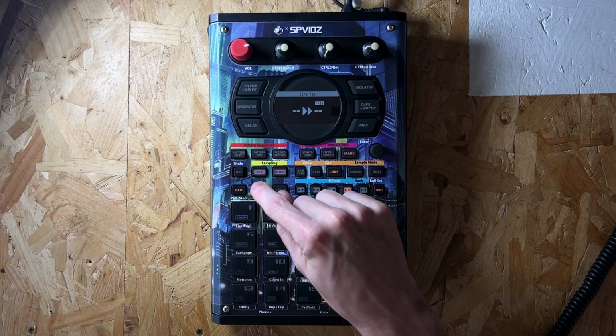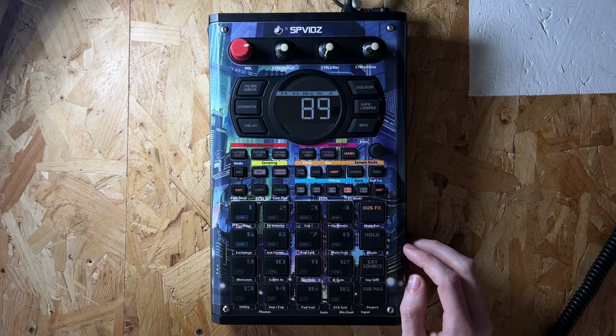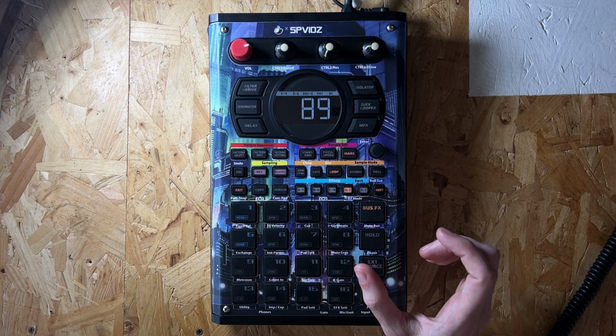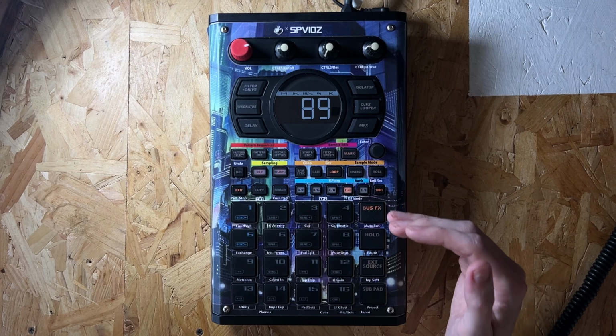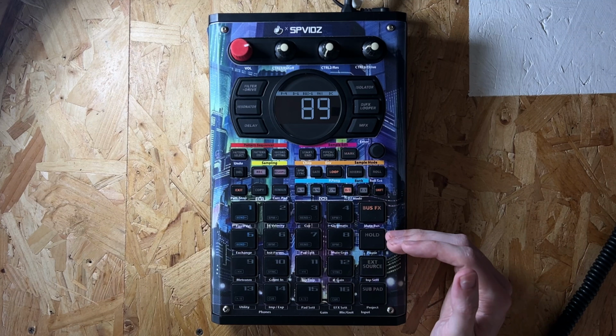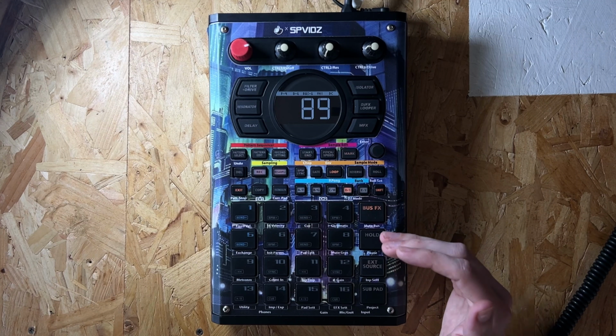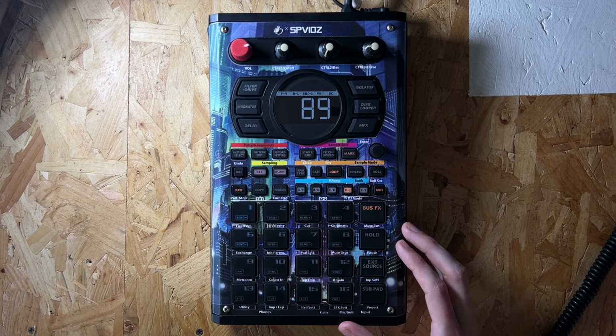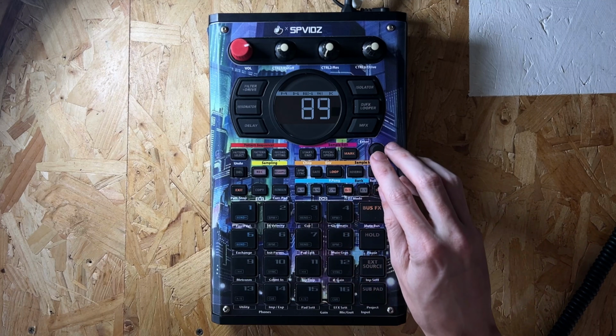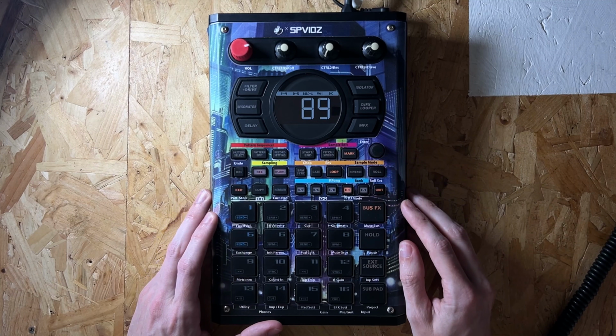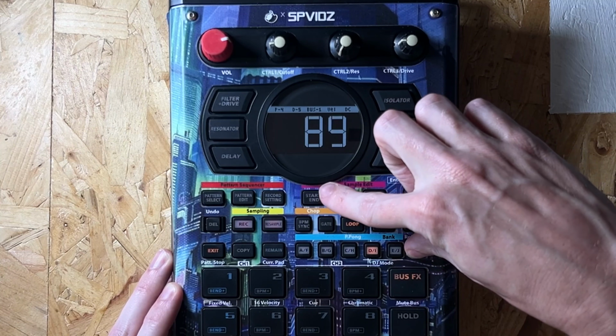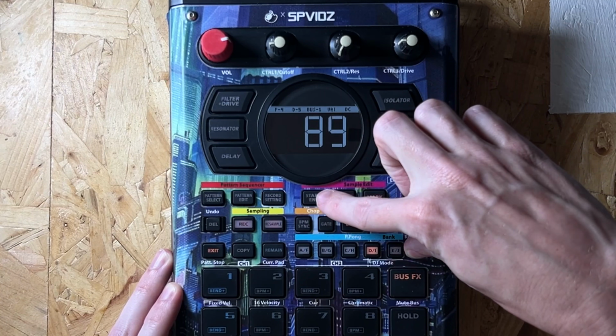Okay, for the next one, I'm going to copy that. And what I'm going to do is chop this up, but I'm going to chop it into quite big sections. So this is probably the next step along in terms of complexity. It's still relatively basic, but it does give you more options than just a straight loop. So for this one, I'm going to actually use the chopping feature on the SP404 Mark II. So I'm going to go Shift and Chop, which is Shift and Start End.